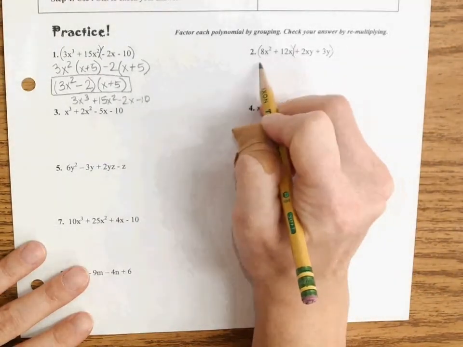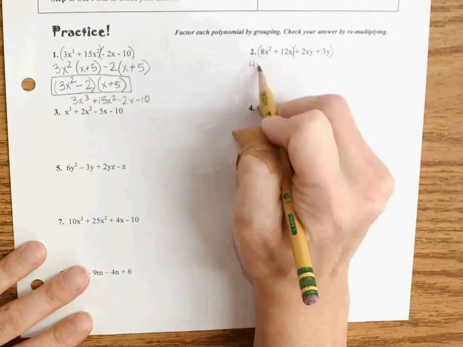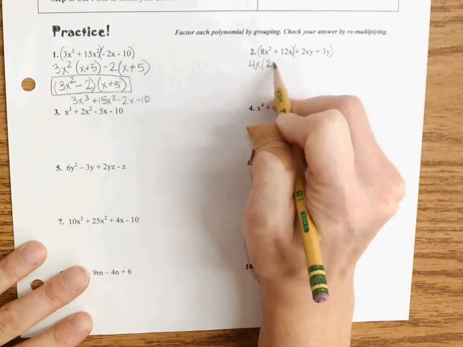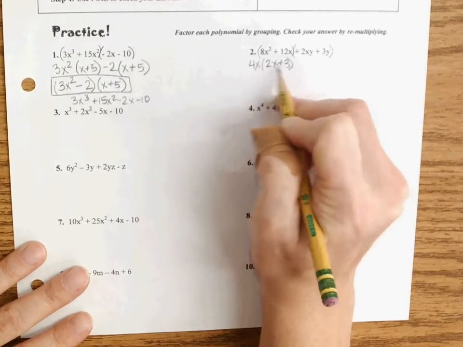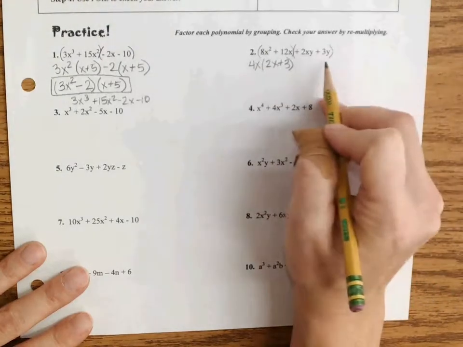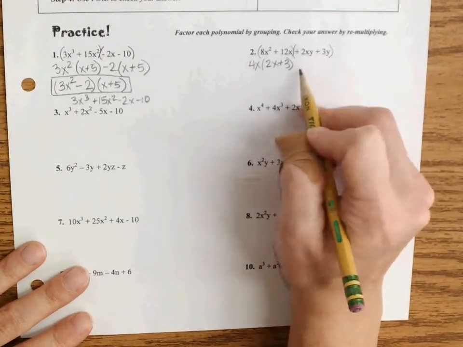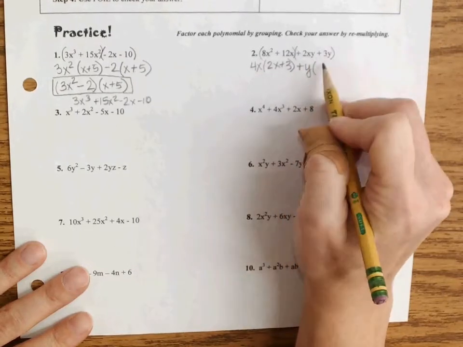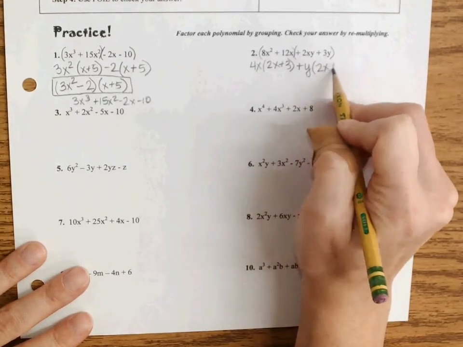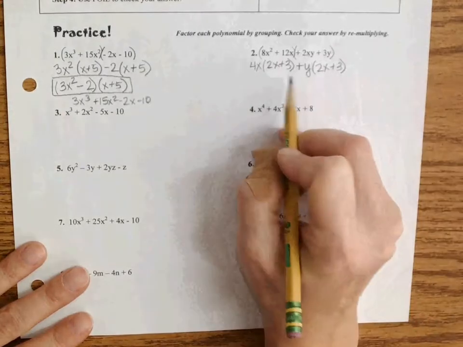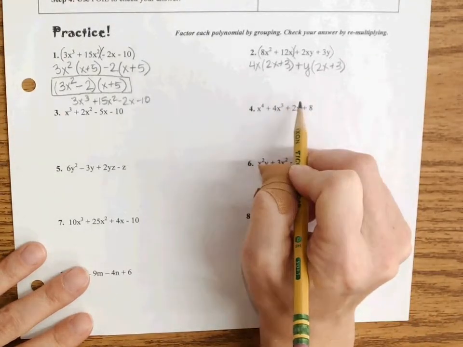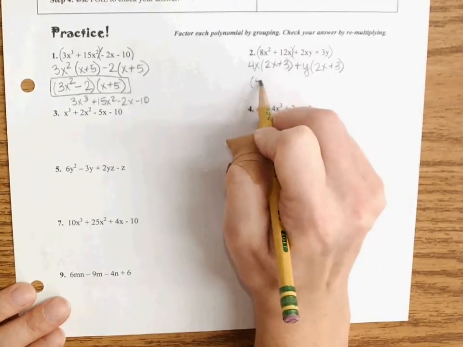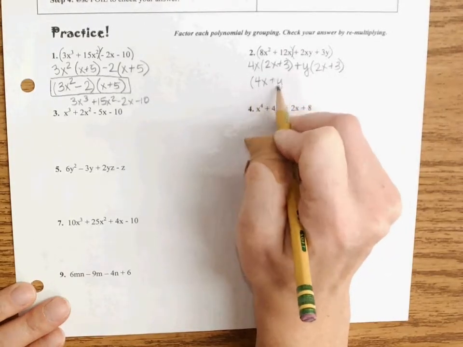My GCF here is going to be 4x. Divide each term by 4x, we get 2x plus 3. Then I'm going to take the GCF from that one, which is just a positive y, and then divide each term by positive y. I get 2x plus 3. I'm going to pause for a moment, make sure my 2 binomials are identical. They are. And so now I'm going to take the GCF from each binomial and put it together as one factor.